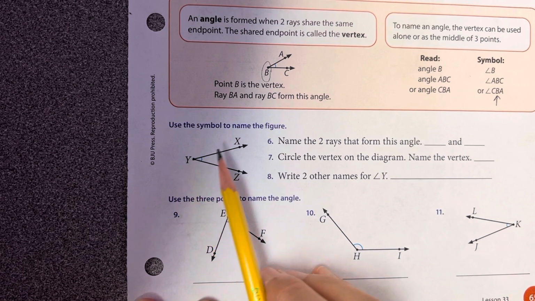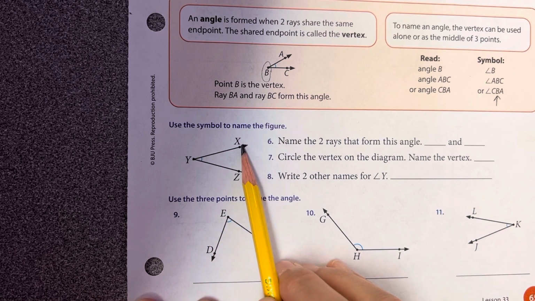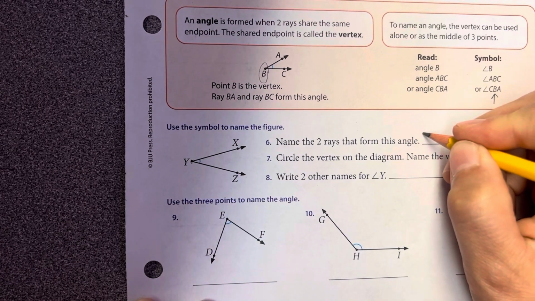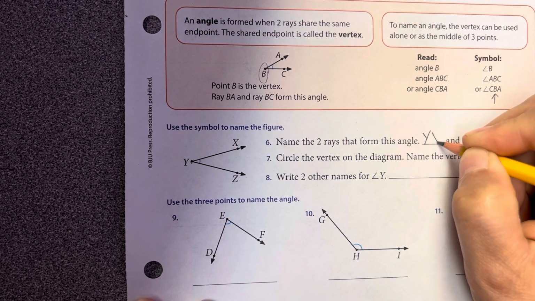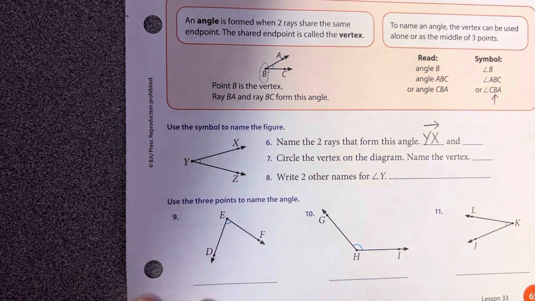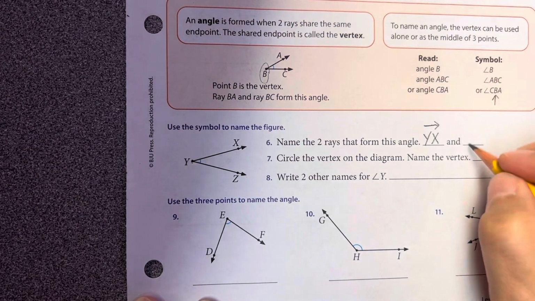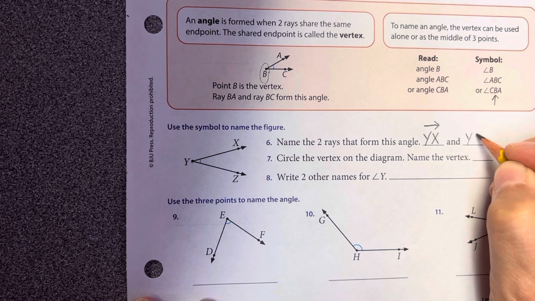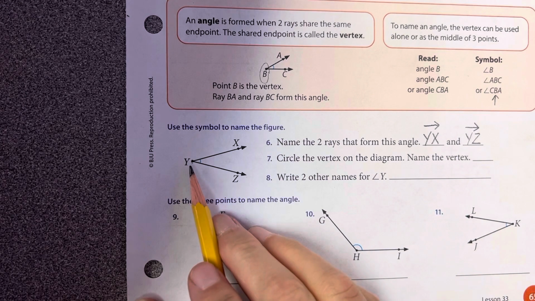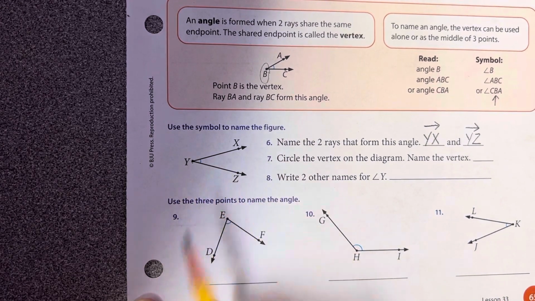The ray going from here to here, we would say is ray YX, because remember, we always start at that end point. So we would come over here and we would write YX in capital letters with a ray symbol above it. Then the other way is YZ. So we're going to write a capital Y and a capital Z with a ray above it. Ray YZ and YX form our angle.